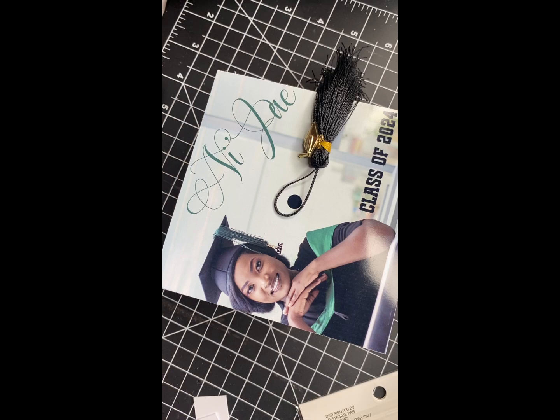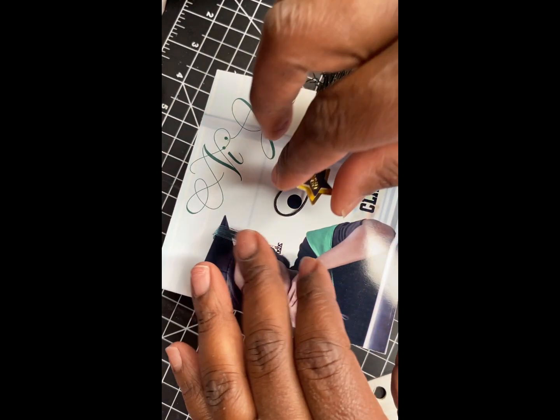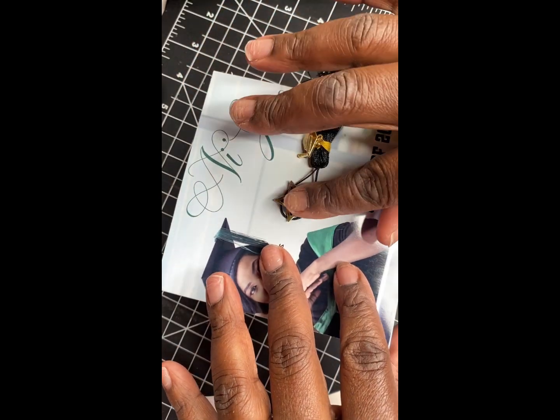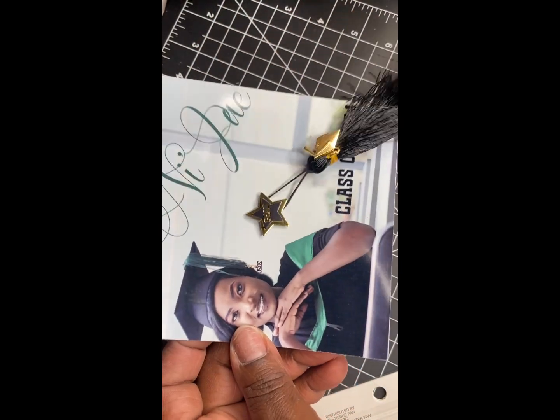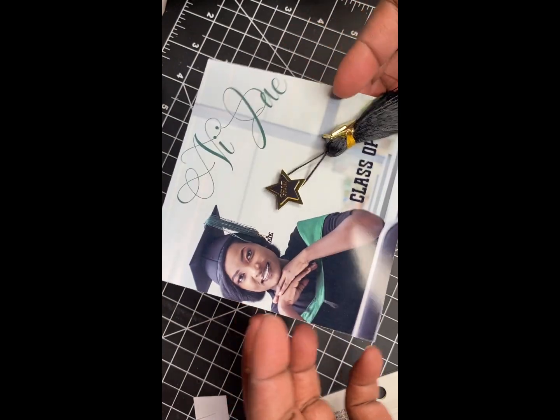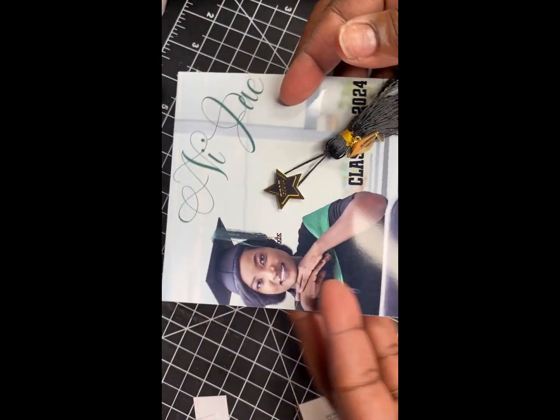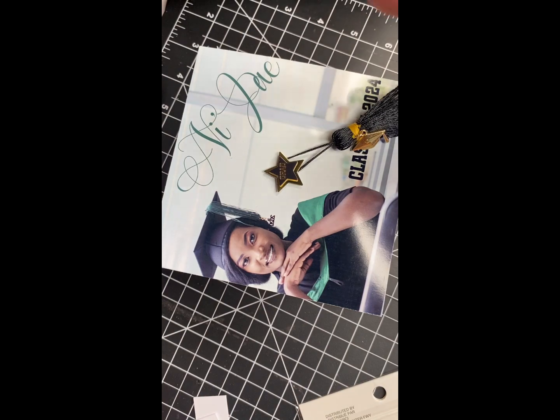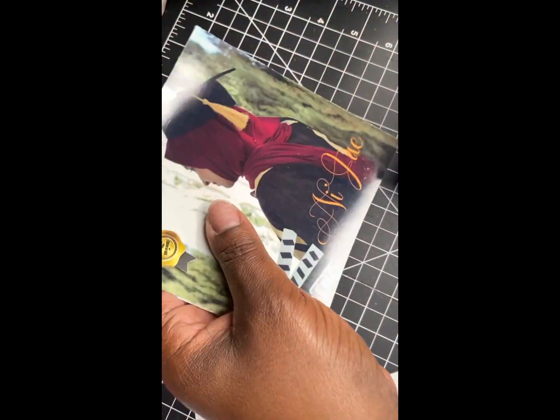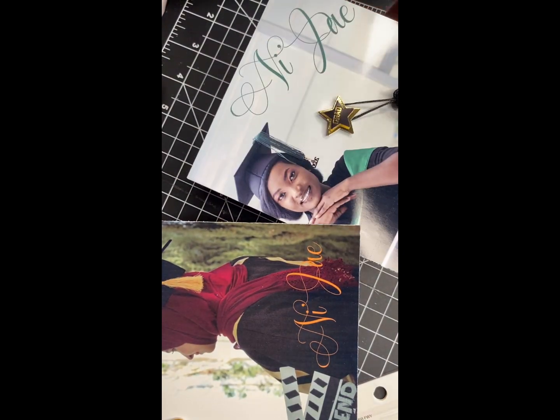Now, to adhere the tassel, you can do this. All right. So your tassel is there with the sticker. So you can add a tassel to it. You can add this to it. So this is something that is cute, simple, and easy to do. As I said earlier, this can be used for so much more than graduation. But this is graduation season, so why not have something themed for graduation?